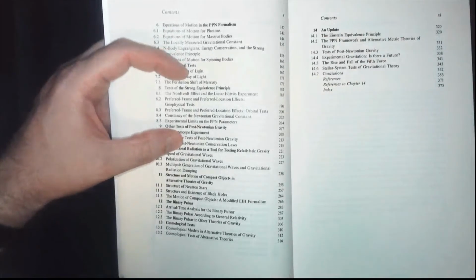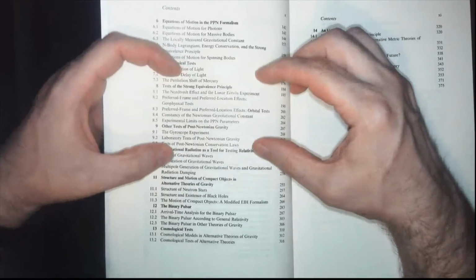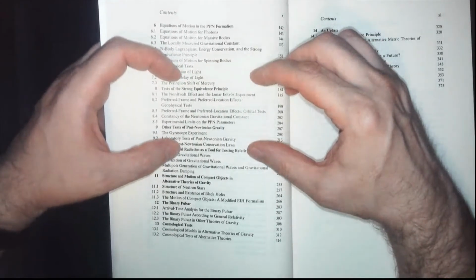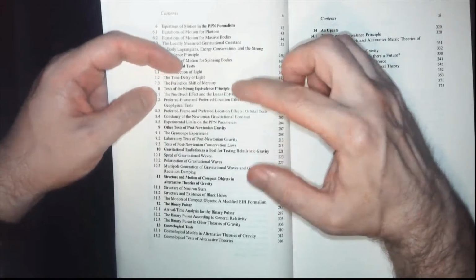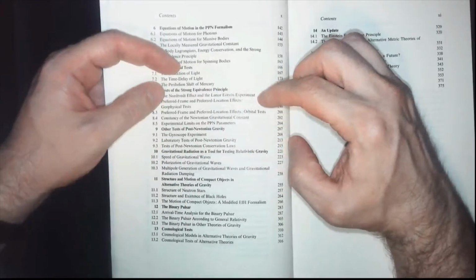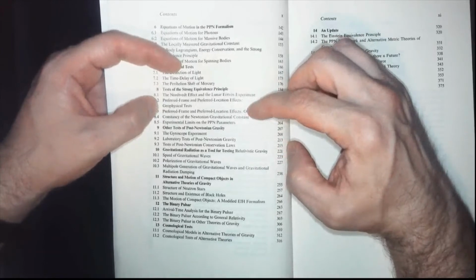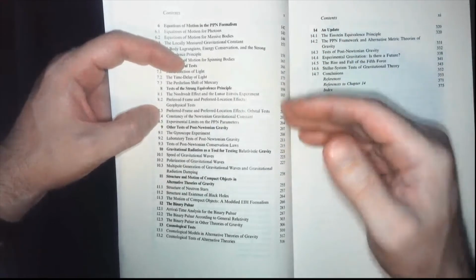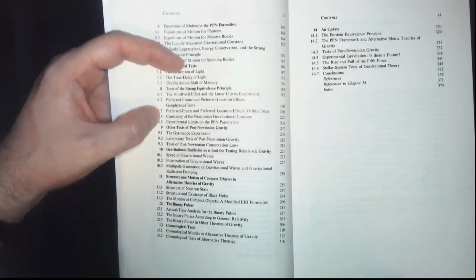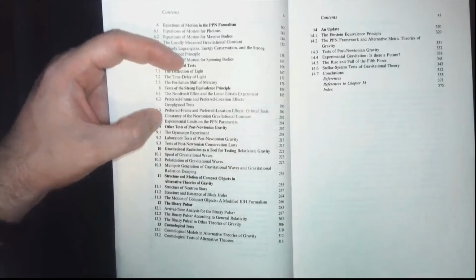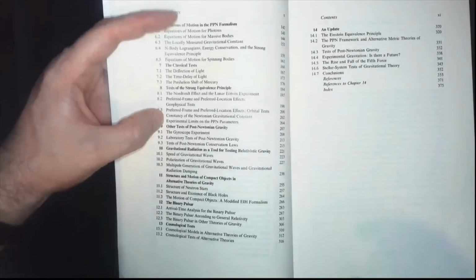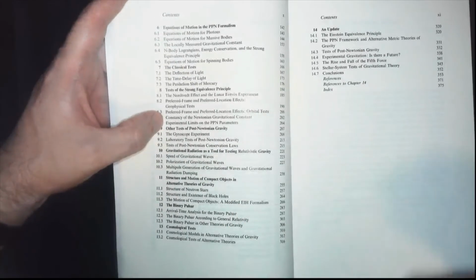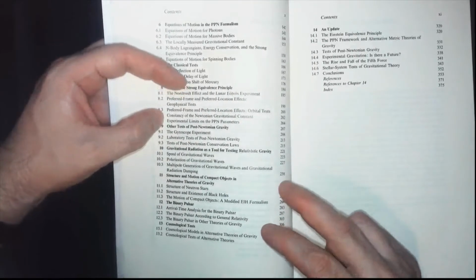But then we want to go out and look at different things. So then there are tests for the strong equivalence principle, the lunar laser ranging experiment, the Nordtvedt effect, geophysical tests, orbital tests, and so on. So all sorts of different tests he goes through and looks at, and you get experimental limits for the PPN parameters, right? And that's going to tell you which of those different theories are viable, or to what extent, or how big those parameters are that we're going to talk about in a few minutes.